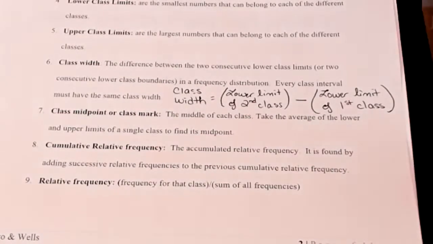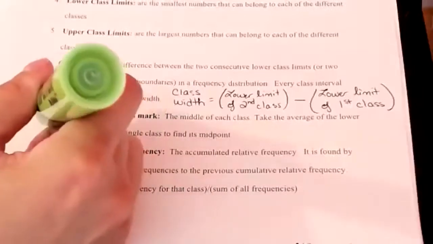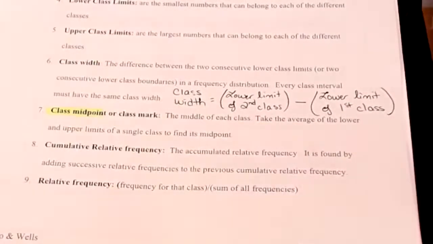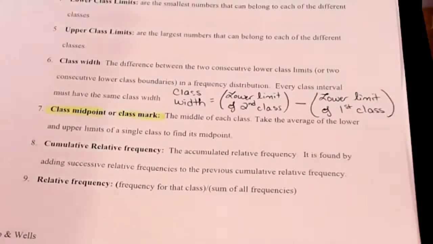Okay, so check out, there's a couple things here. First, when you see the words class midpoint, which is the same as saying class mark, those are interchangeable. I wrote down the idea behind the formula in words.